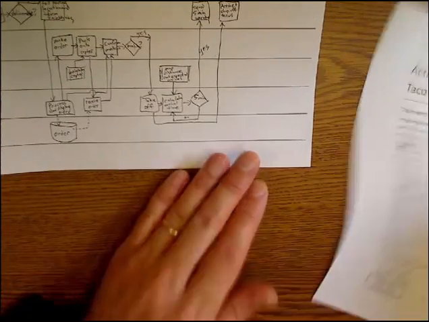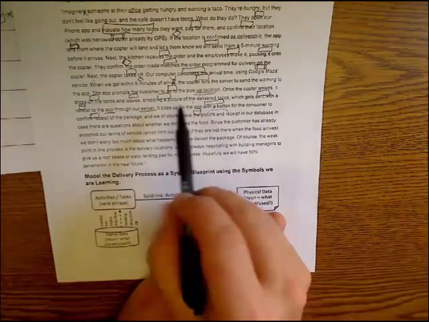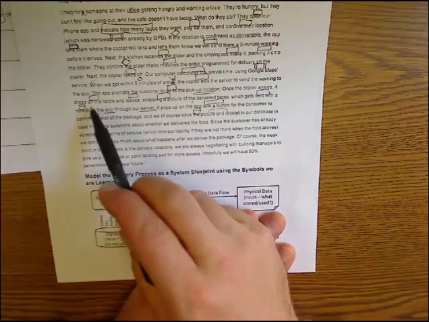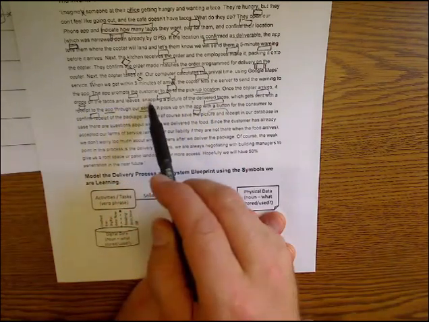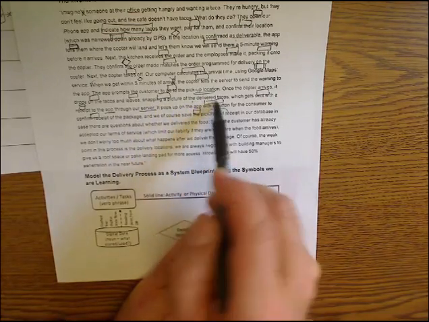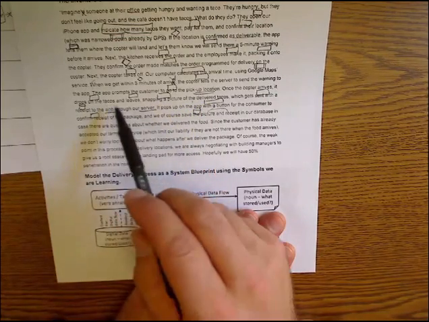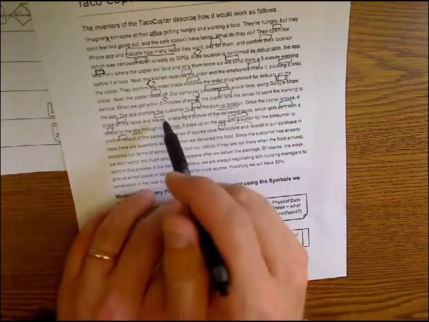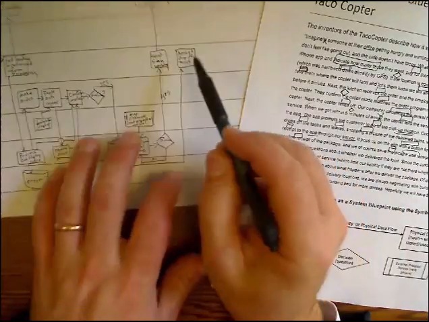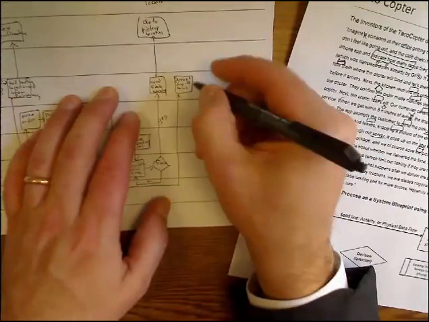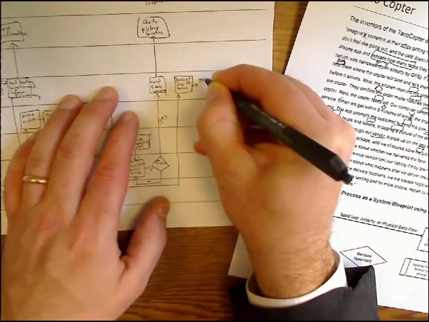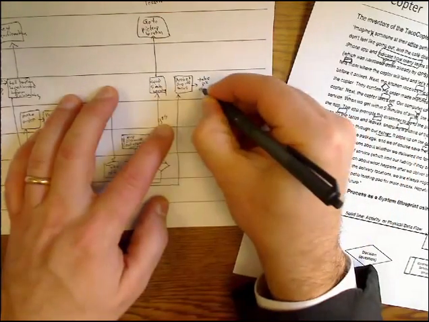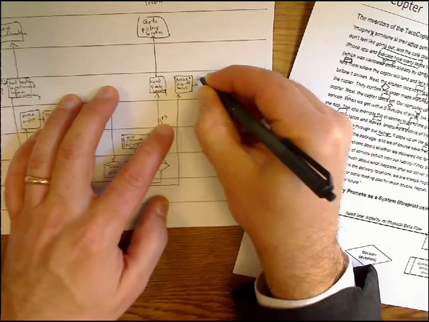Okay, now if we go back over to the narrative, we see here, once the copter arrives, it drops off the tacos and leaves, snapping a picture of the delivered tacos. So after it drops off the tacos and before it leaves, it does something else. That's why I didn't write leaves in this other box over here. So take a picture of tacos. So there we go.